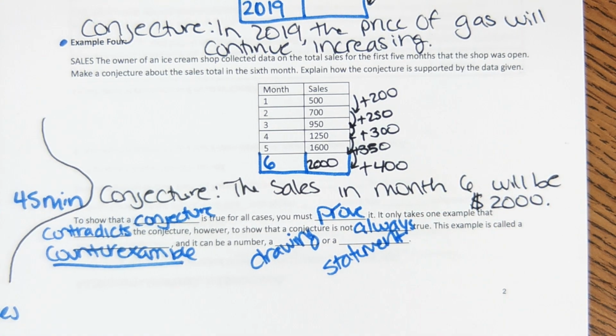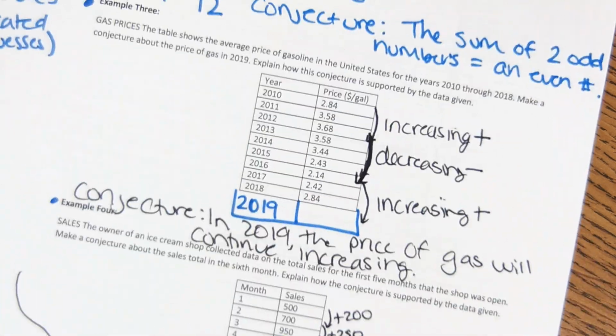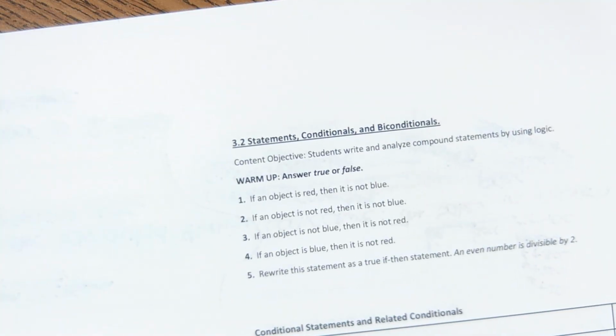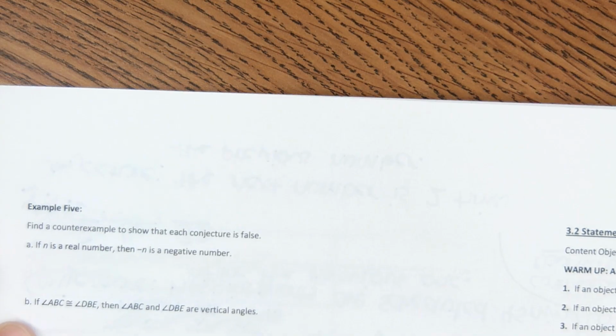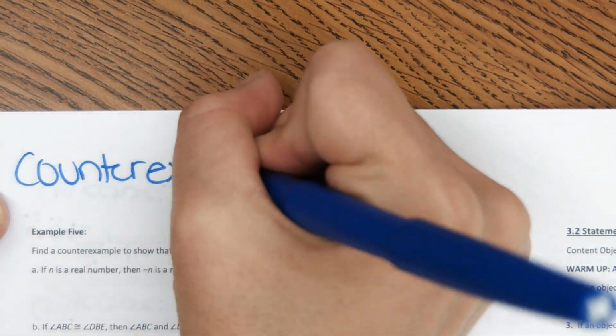And then we're going to flip to the next page, and we just have a couple examples on the next page. Okay, so over on this page, we're going to talk about counterexamples. Over here, example 5. So now we're going to bring in counterexamples.